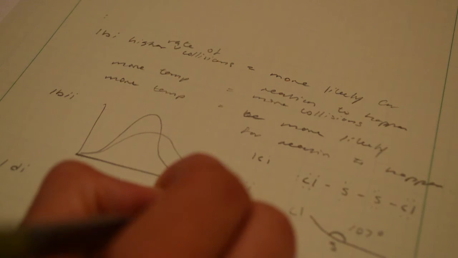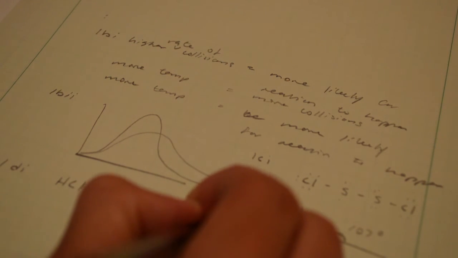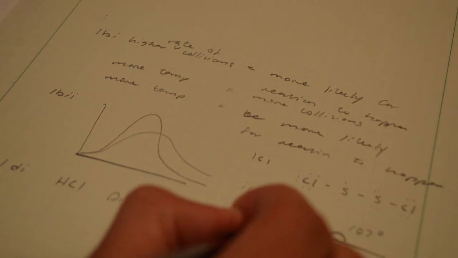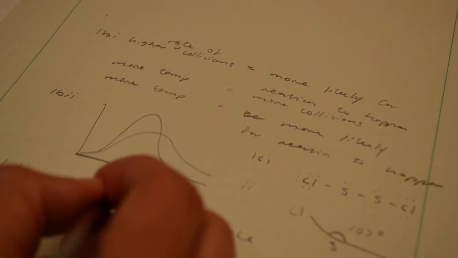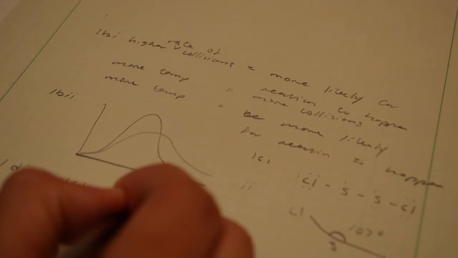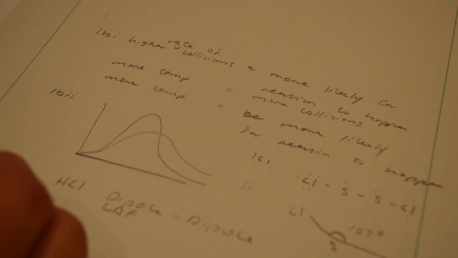So the first part of the question says, identify all types of intermolecular forces present in HCl. So because the molecule is polar, we know that it has dipole forces, because dipoles form at both ends of the molecule. We also know that it has London dispersion forces, because all molecules have that basic intermolecular force.